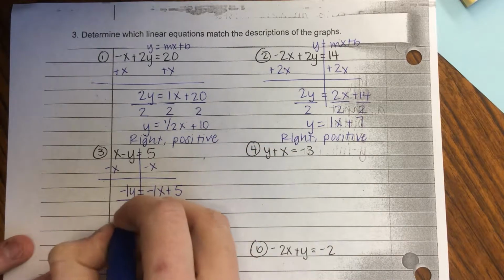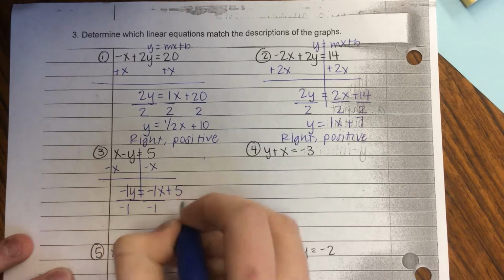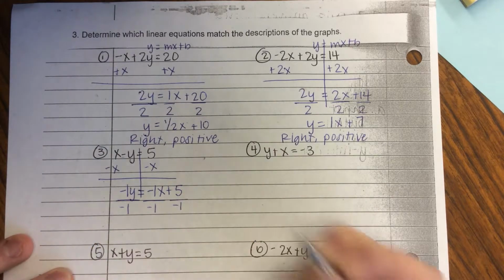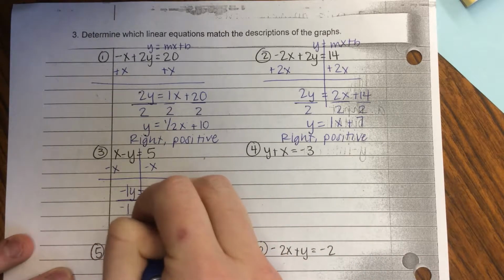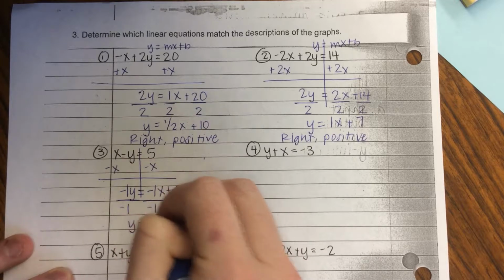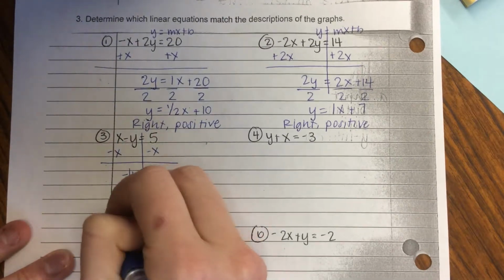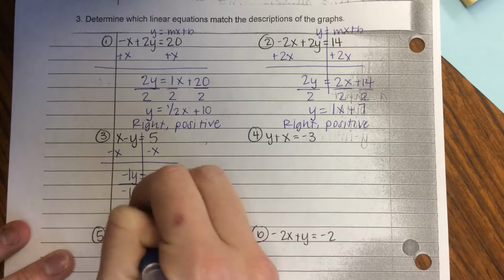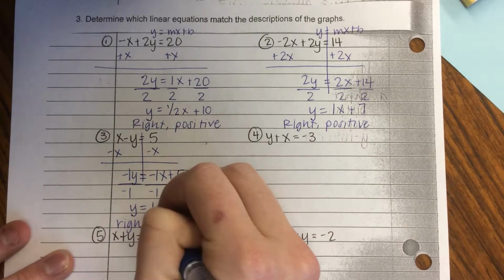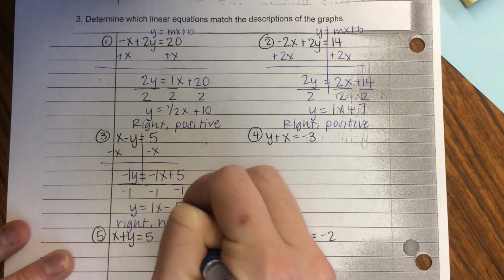We're going to divide both sides by negative 1. Okay? And we're going to get y equals 1x minus 5. So our slope is going to rise to the right and have a negative y-intercept.